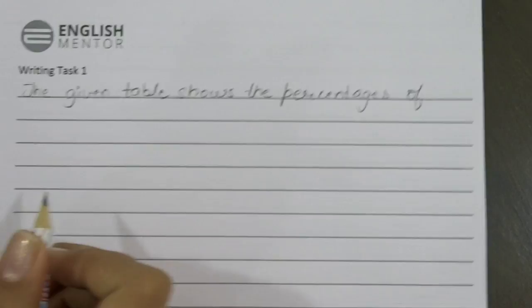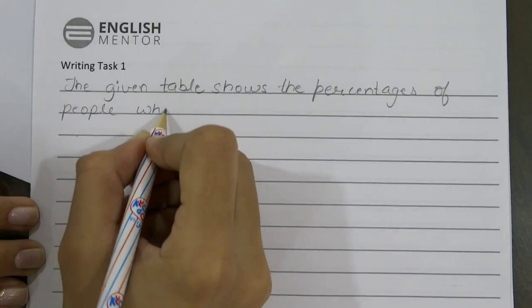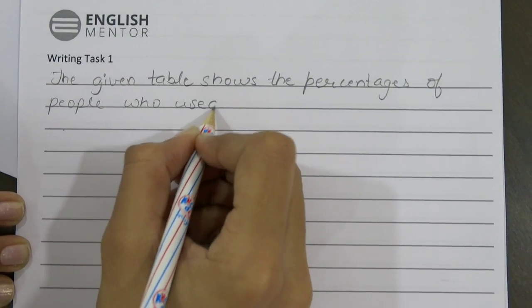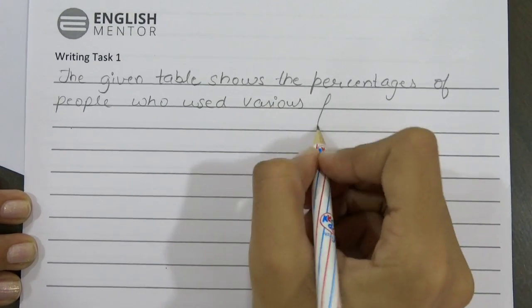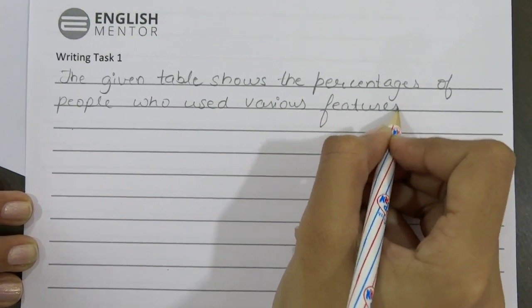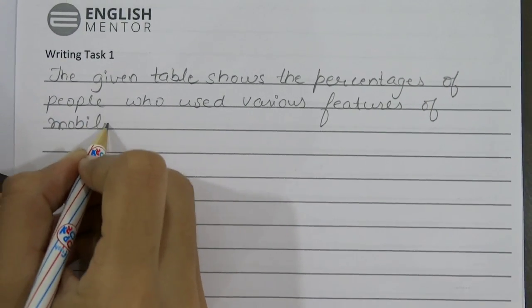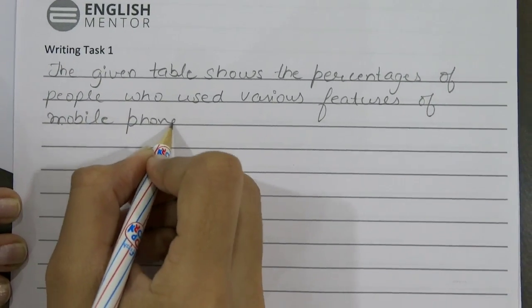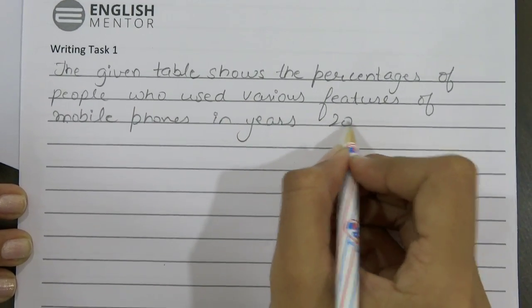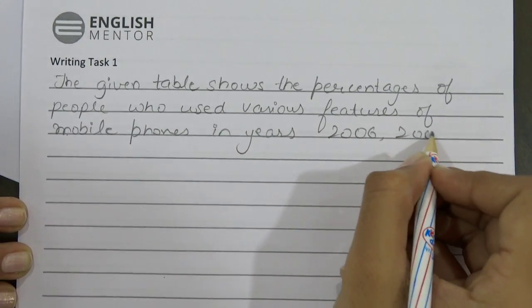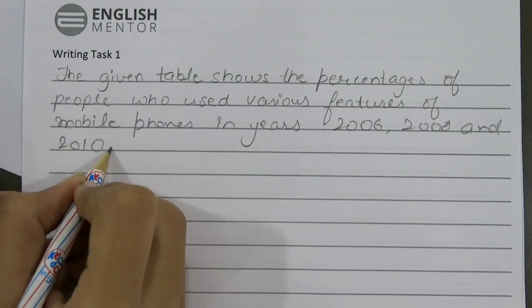of people who use various features of mobile phones in years 2006, 2008 and 2010.